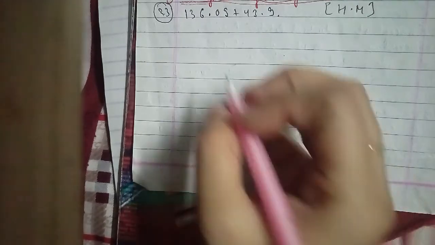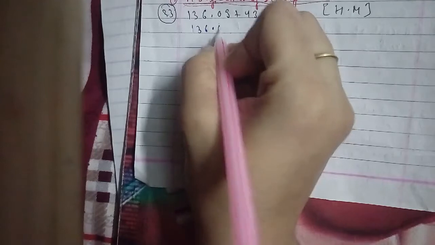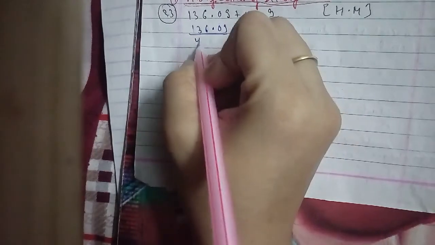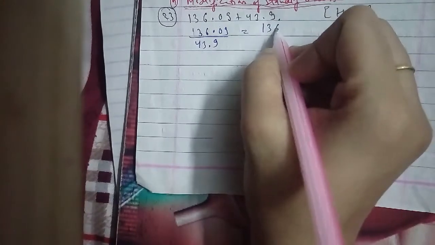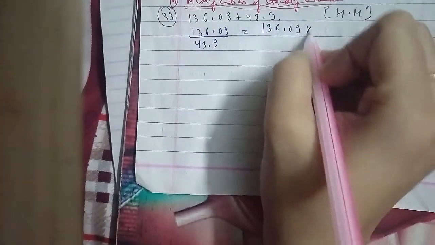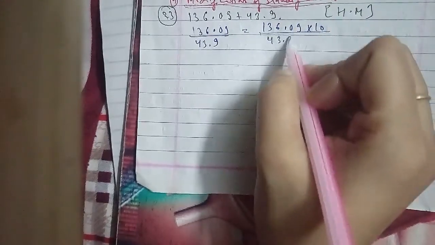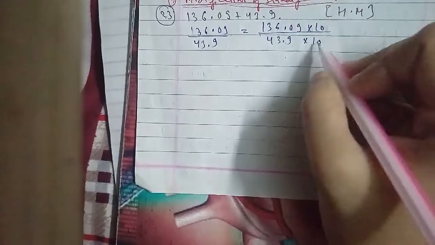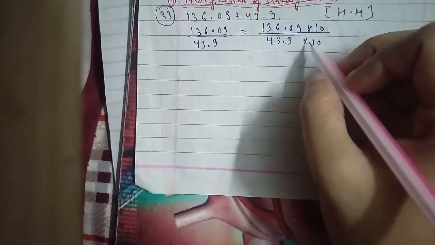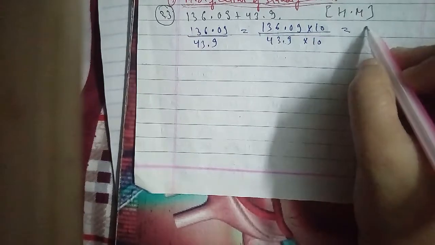We'll go ahead with the solution: 136.09 upon 43.9 is equal to 136.09 into 10 upon 43.9 into 10, because there is one place after the decimal, so we'll multiply by 10 to make the denominator without the decimal.